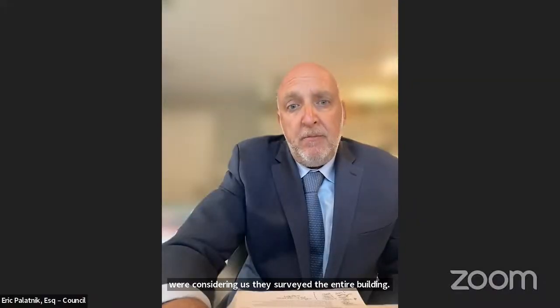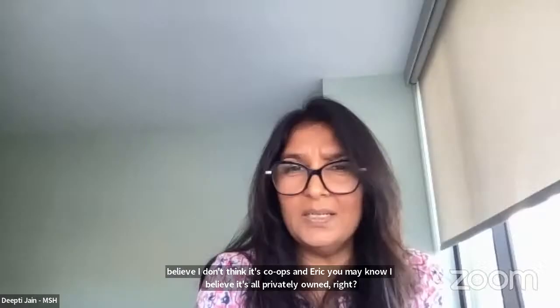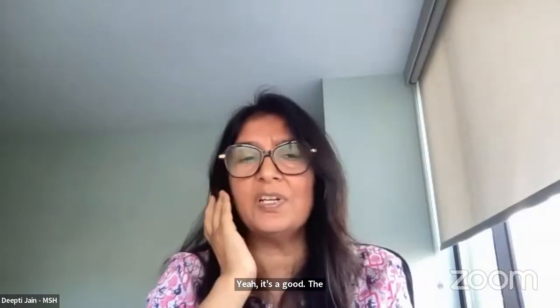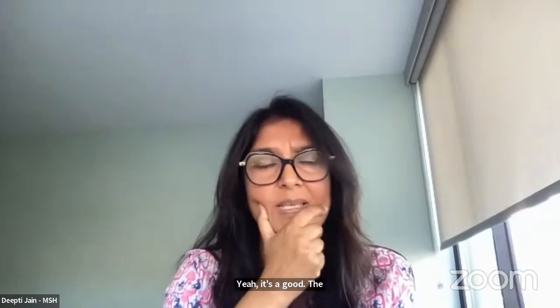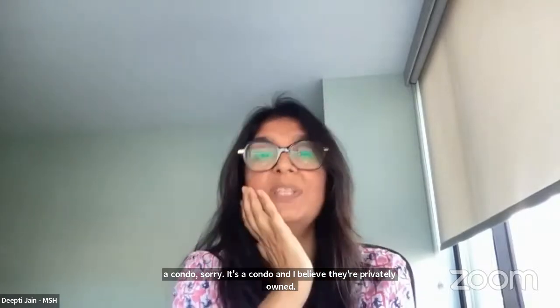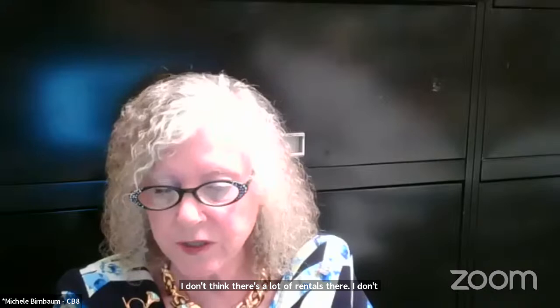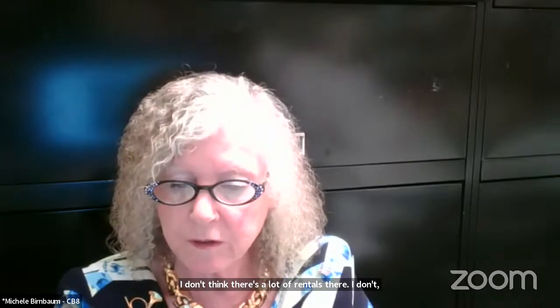Well, that's a co-op or a condo. The condo. It's a condo, sorry. It's a condo, and I believe they're privately owned. I don't think there's a lot of rentals there. I don't know. It was probably built as a condo. Yeah, I understand. Is there any outdoor space associated with the building that you'll be using?